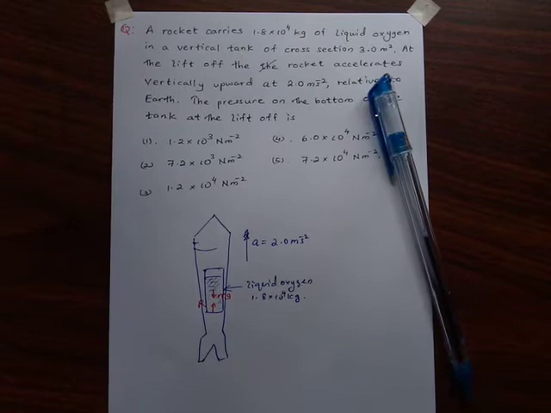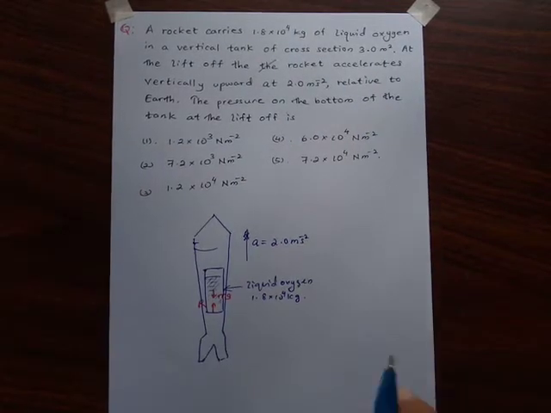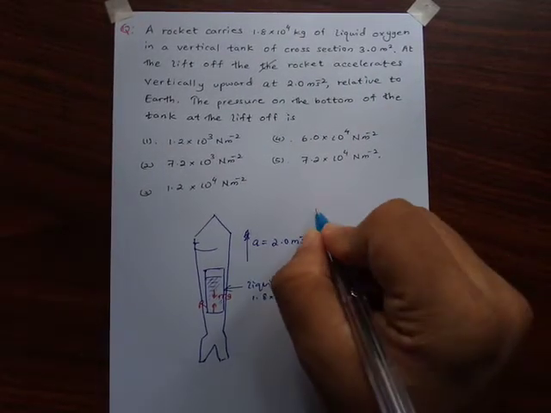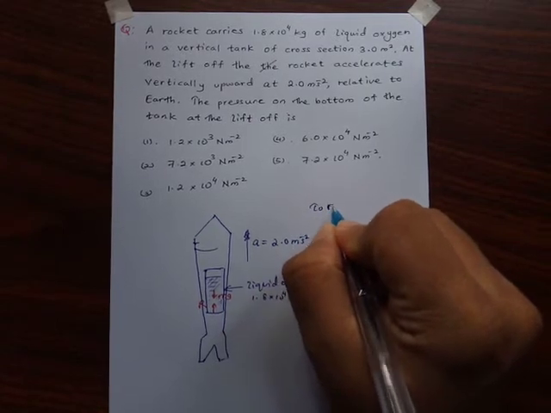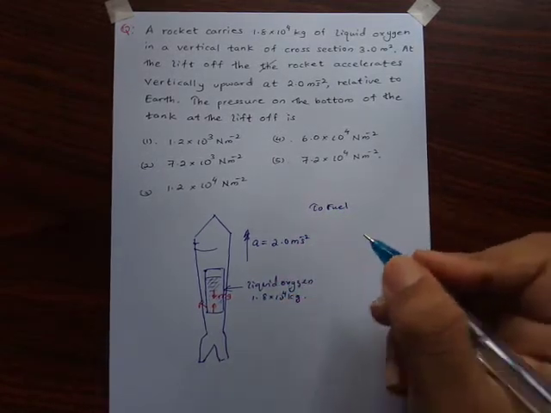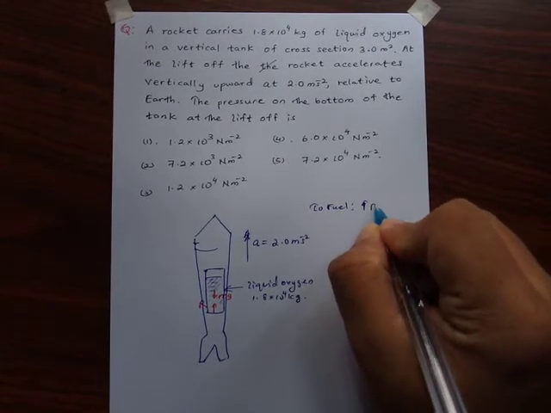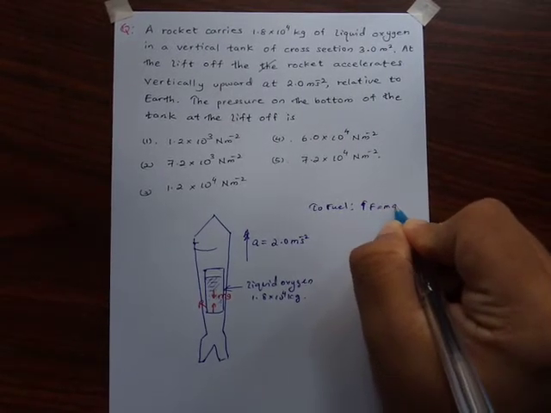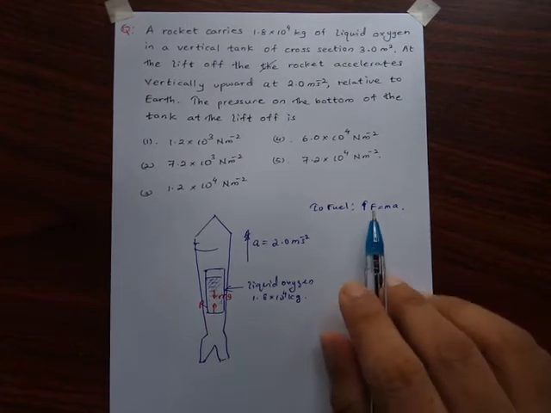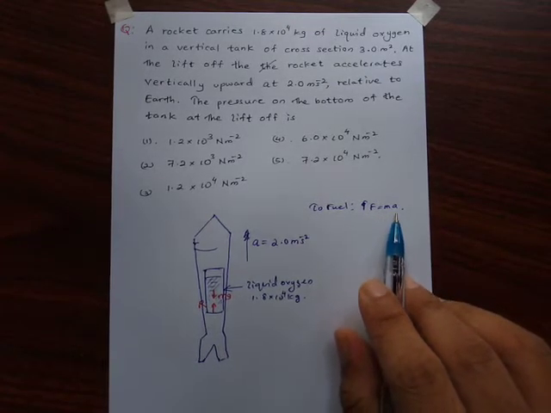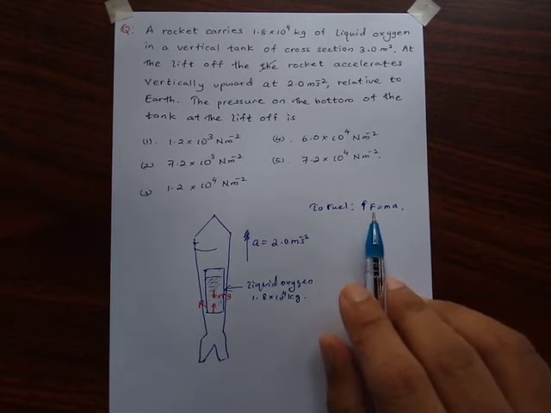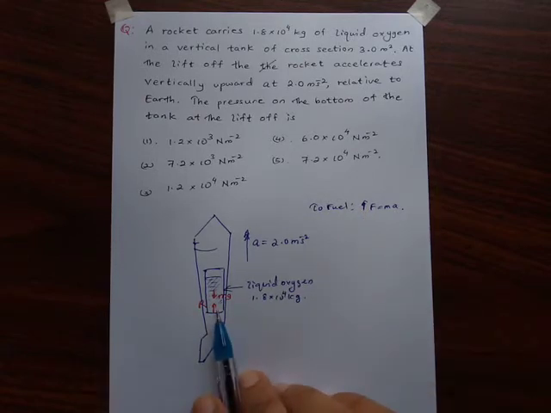Okay, so now I consider the fuel, which is liquid oxygen, vertically upward. I'm using Newton's second law, F equals ma. The net force equals mass times acceleration. So what are the forces acting in the vertical direction?